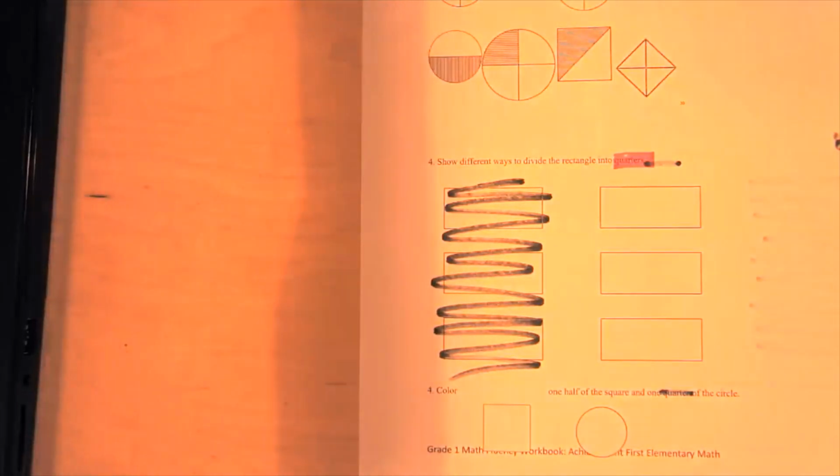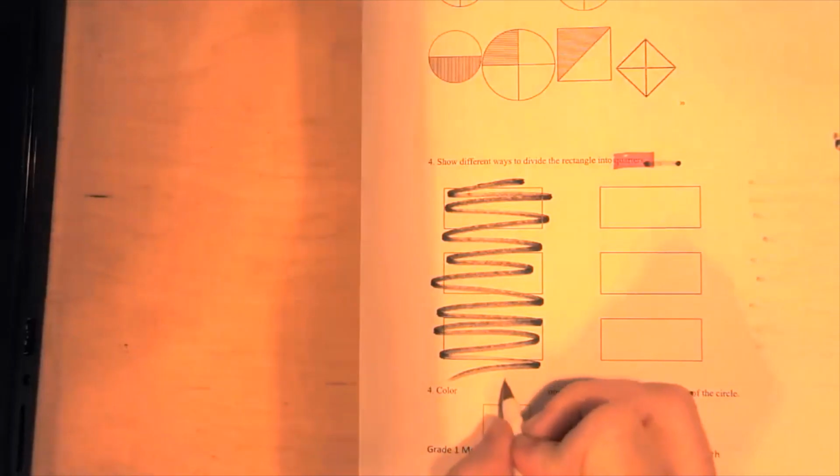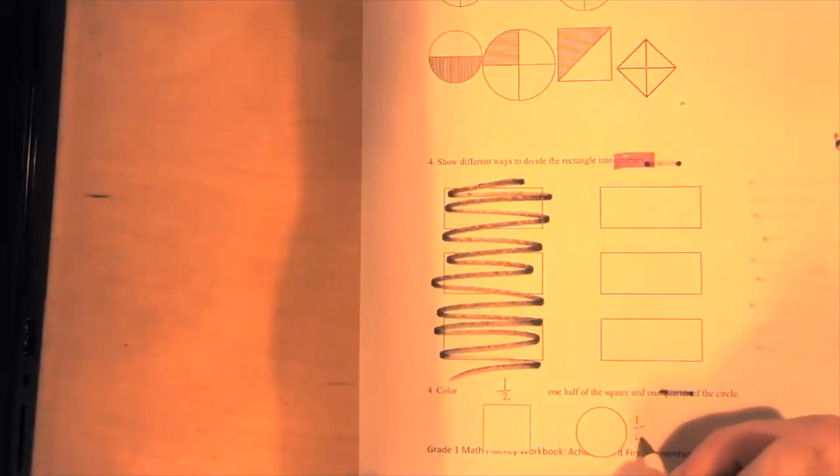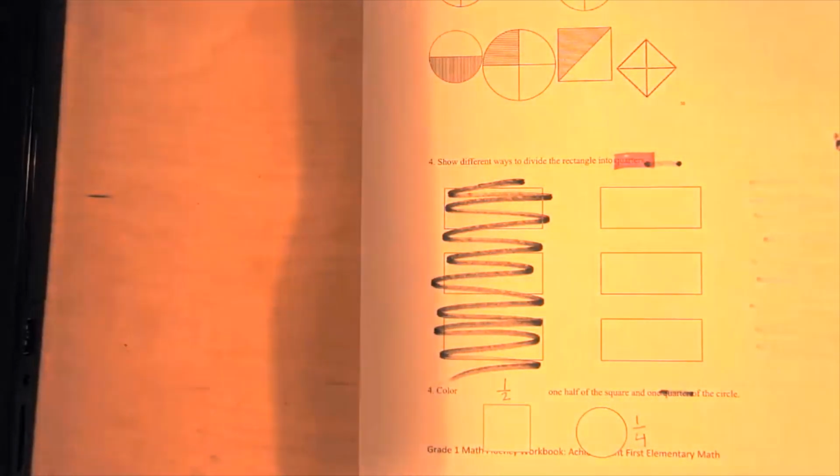So it wants 1/2 of the square. So I want you to do 1/2 of the square and 1/4 of the circle. Okay, if you need more time, pause it.